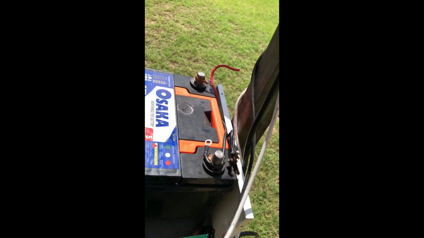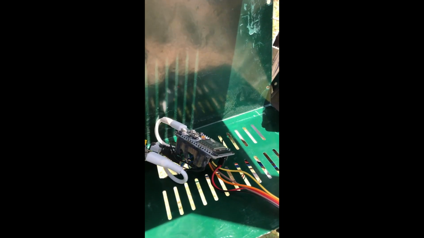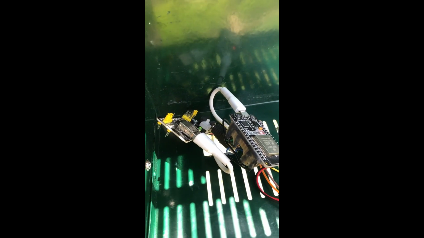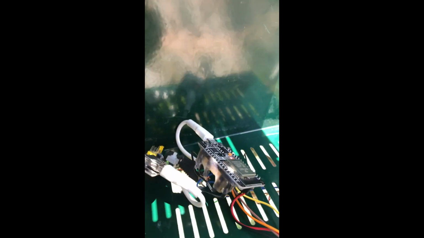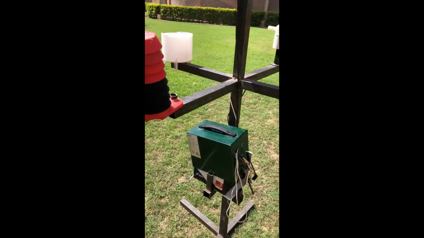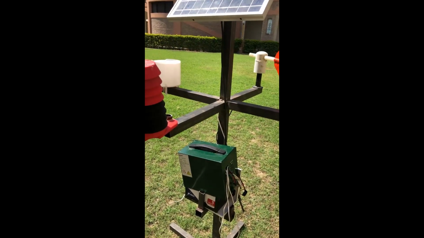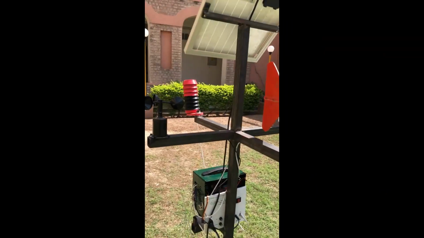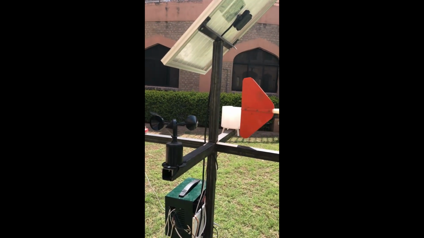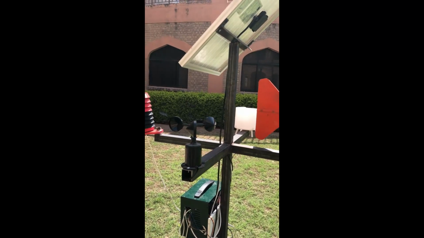And if I show you inside of the box, this is our battery connections, and this is our ESP32 to which the wind sensor and the wind vane and other sensors are connected. We have used two ESP modules, because we have a lot of sensors, so it wasn't easy to accommodate it in one ESP module. So we have used two and then sent the data to the cloud. And now I will show you the results which we obtained after executing all these sensors and data.